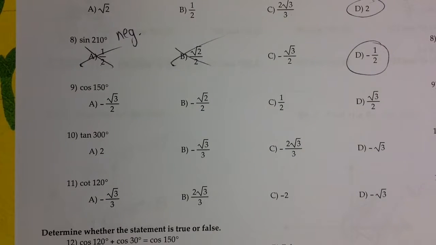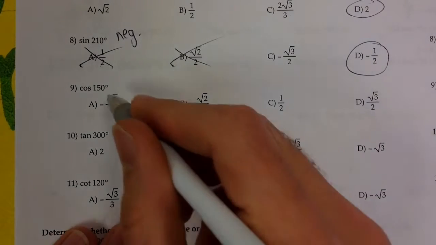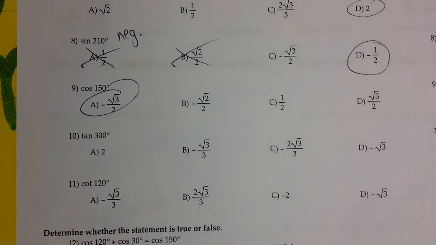Amber, cosine of 150. Negative radical 3 over 2. It'll be negative because you're to the left of the y-axis. And the reference angle is 30 degrees, and the cosine of 30 is root 3 over 2. So it's negative root 3 over 2. Chowan, tangent of 300 degrees.